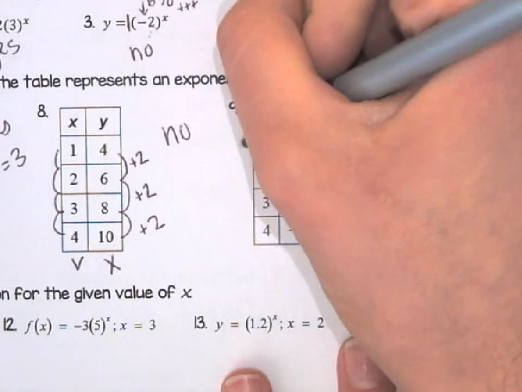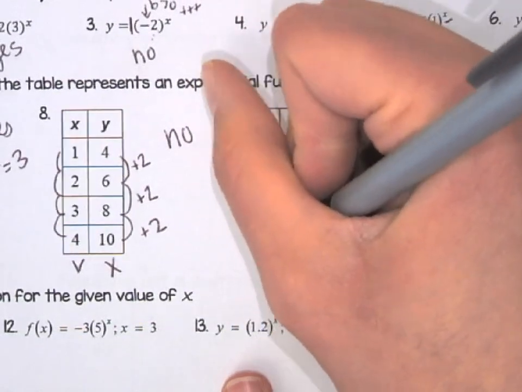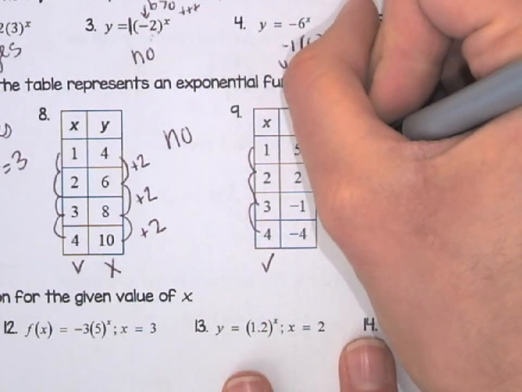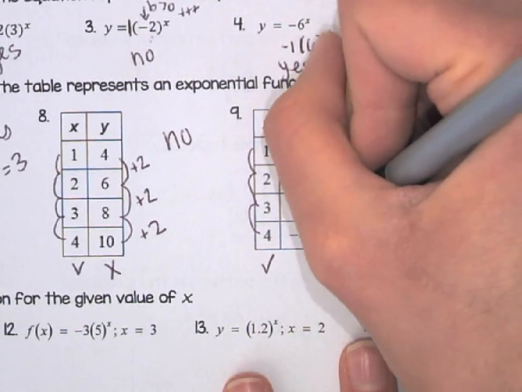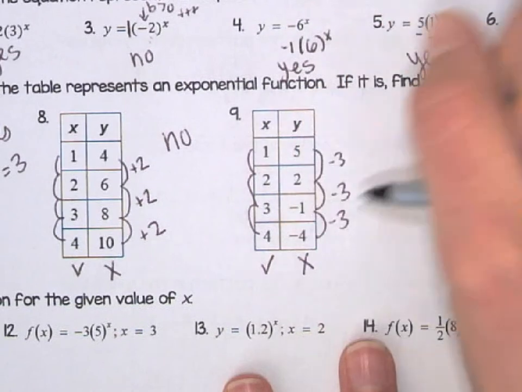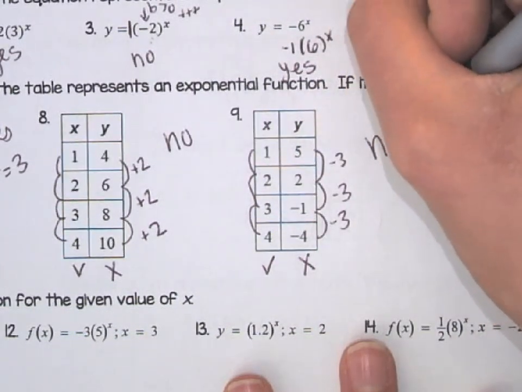Number 9, same idea. 1, 2, 3, 4. Those are doing what they need to. 5 to 2, I subtracted 3. Subtract 3, subtract 3. So again, it has a pattern, but not a multiplying pattern. So no, it's not exponential.